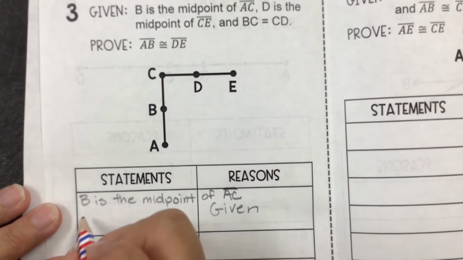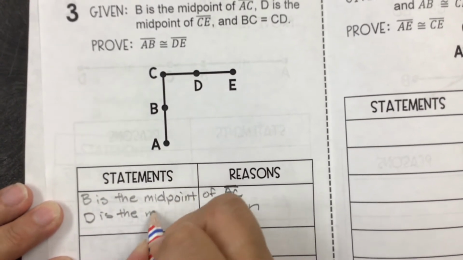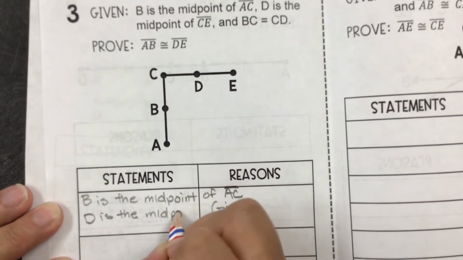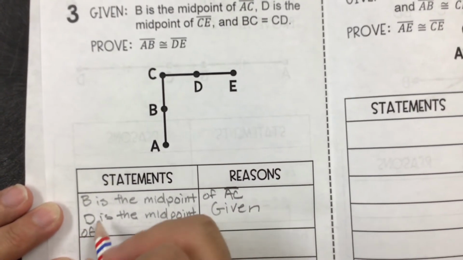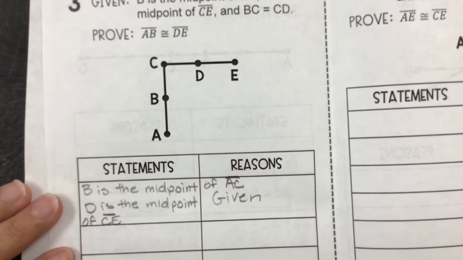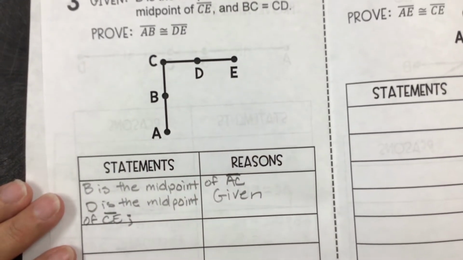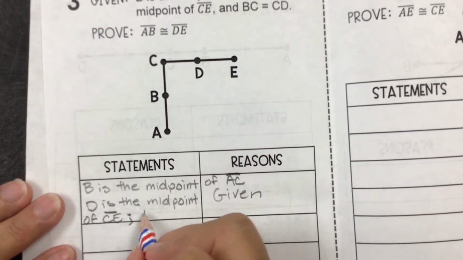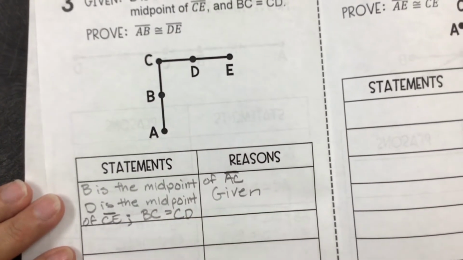They also tell us that D is the midpoint of the segment CE. And I'm going to put a semicolon just to save a little space. I also have that BC is equal to CD.